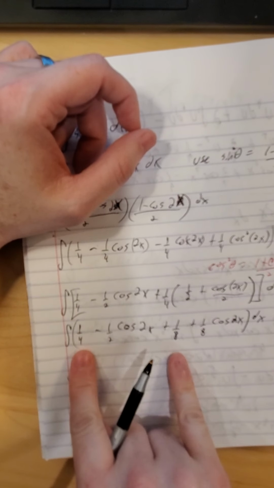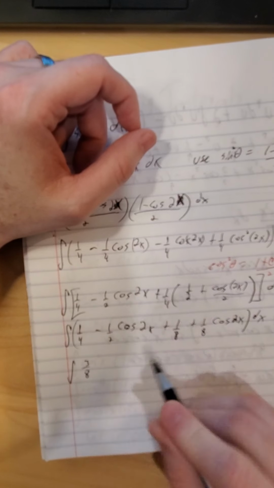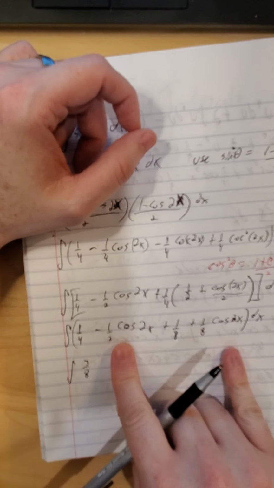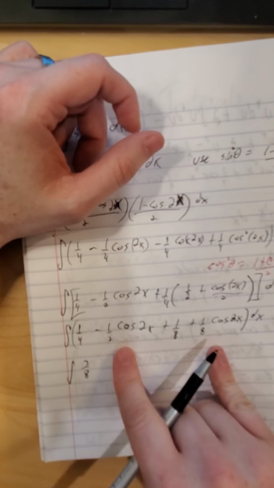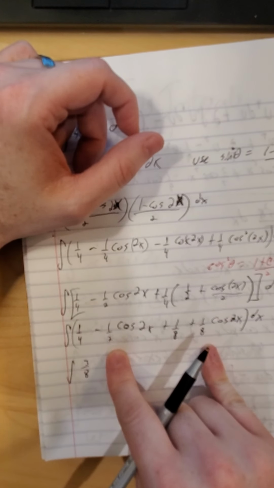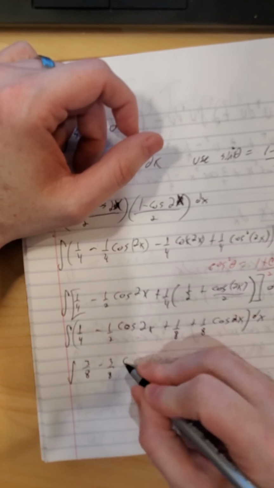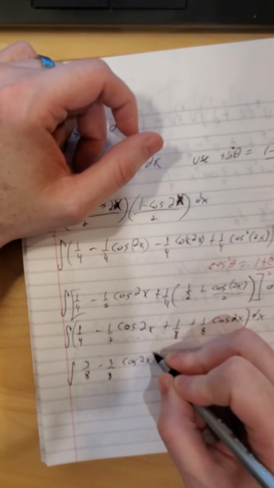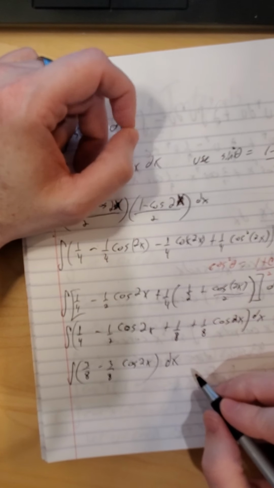So we have a fourth plus an eighth, so that's 2/8 plus 1/8 is 3/8. Half cosine 2x, eighth cosine of 2x, so that's minus 4/8 plus 1/8, so minus 3/8 of these cosine 2x's times our friend dx.